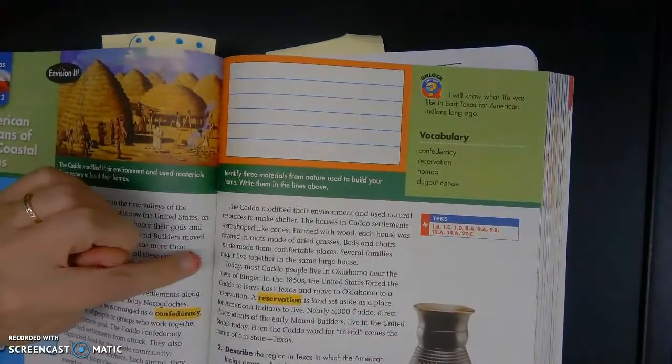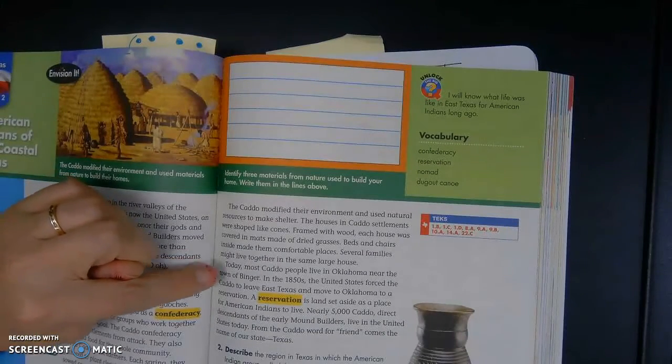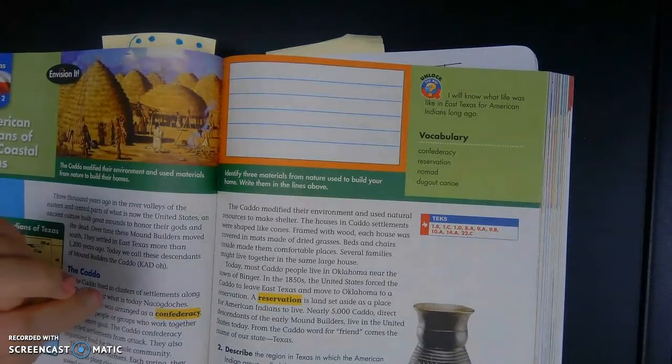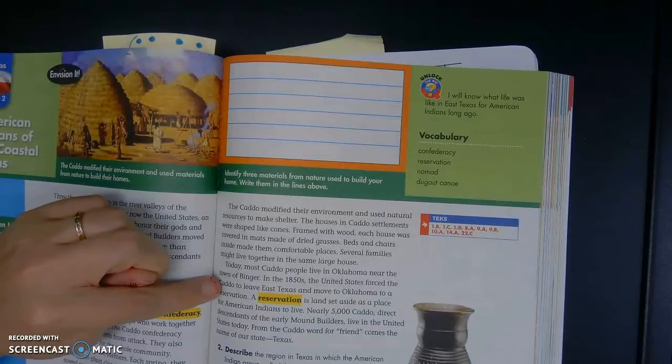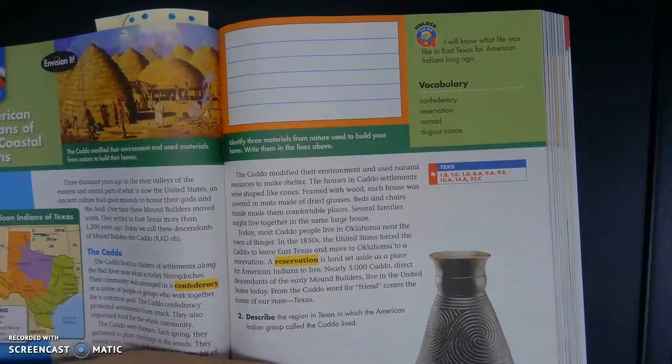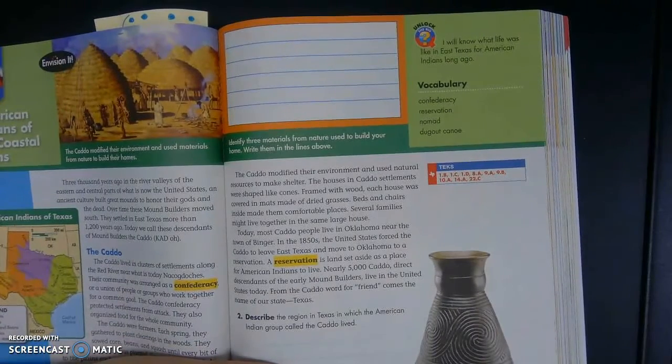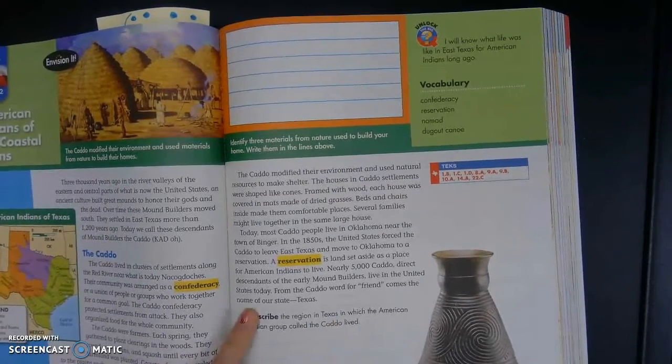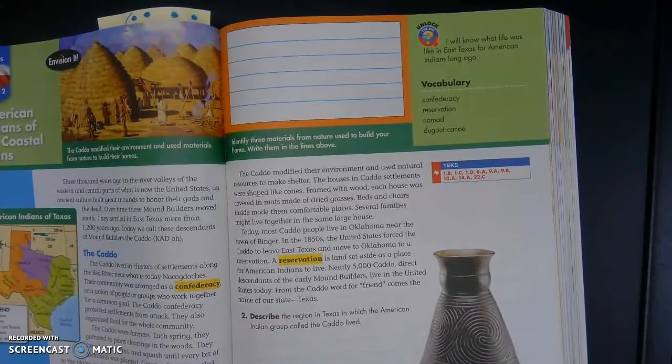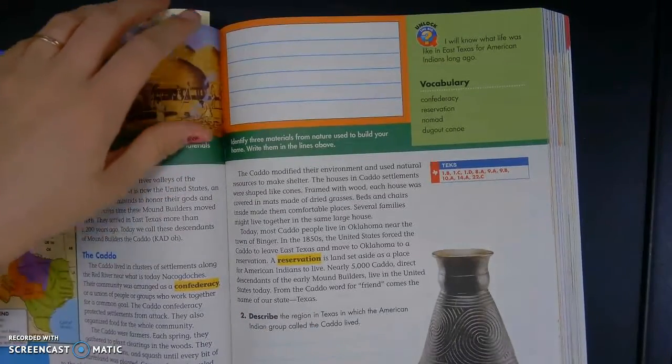Today, most Caddo people live in Oklahoma near the town of Binger. In the 1850s, the United States forced the Caddo to leave East Texas and move to Oklahoma to a reservation. Yes, we were not very nice to the Native Americans. A reservation is land set aside as a place for American Indians to live. Nearly 5,000 Caddo, direct descendants of the early mound builders, live in the United States today. From the Caddo word for friend comes the name of our state, Texas. That's interesting.